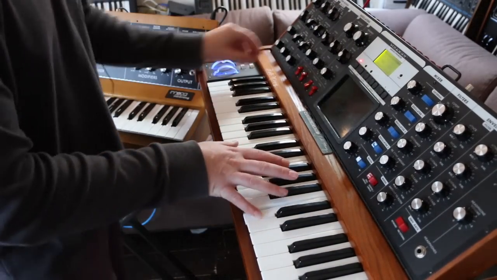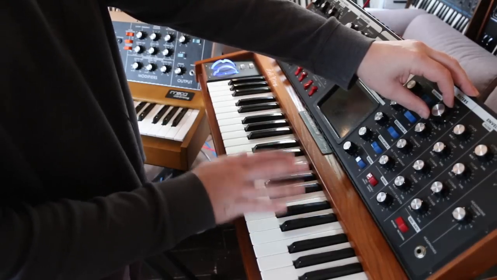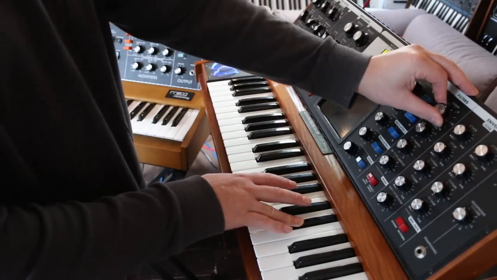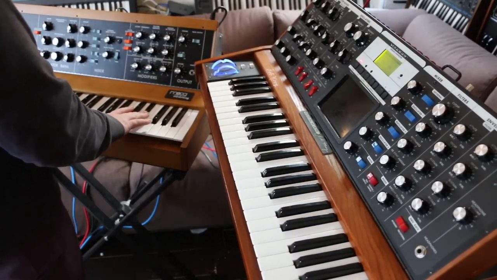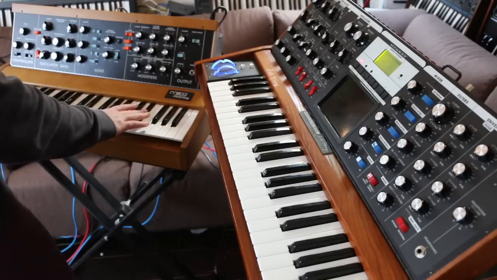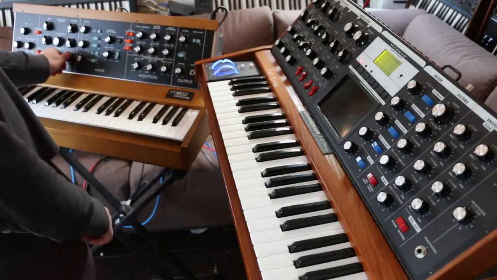Slightly different. Not so that you'd be bothered, I wouldn't have thought, while you're making sounds for a track. But there is a difference. That one's waves on a triangle, so.